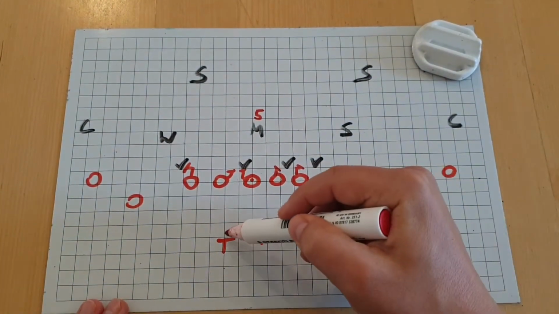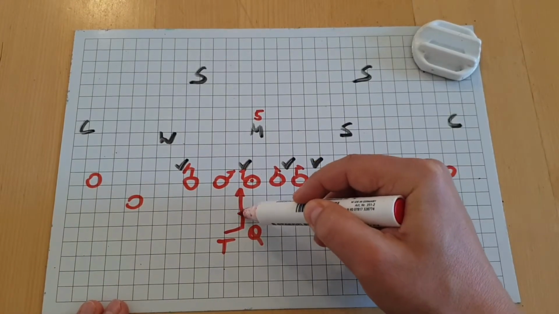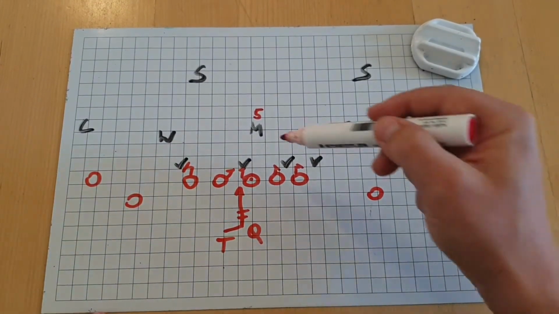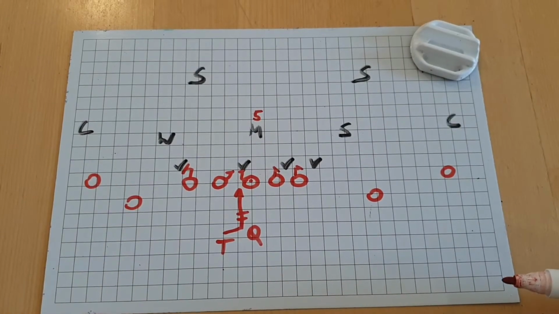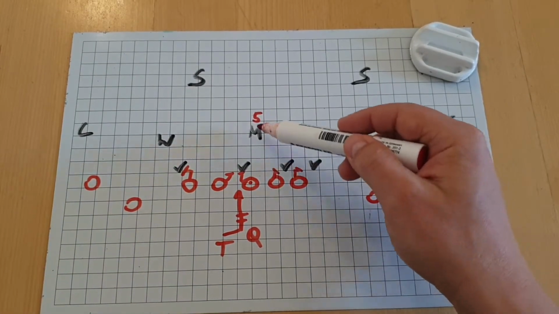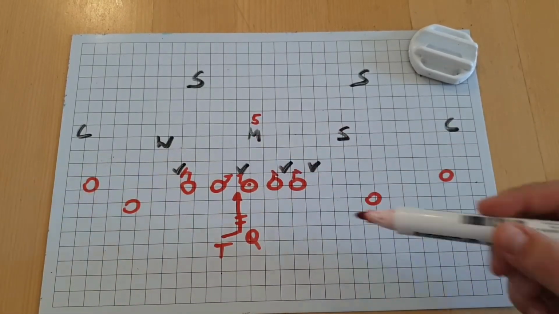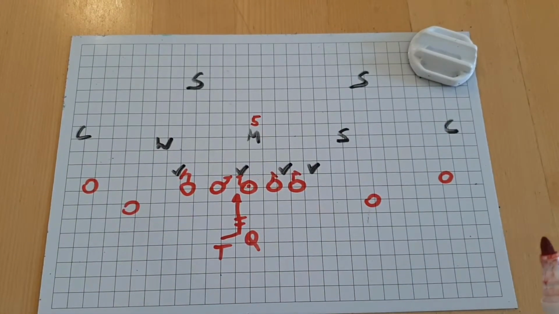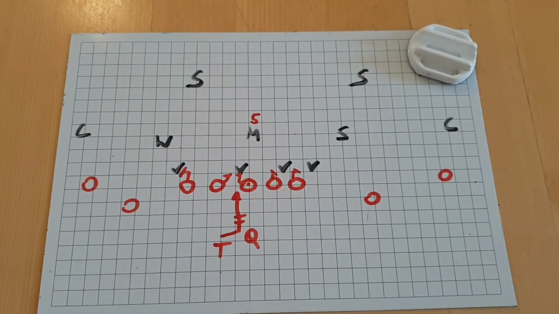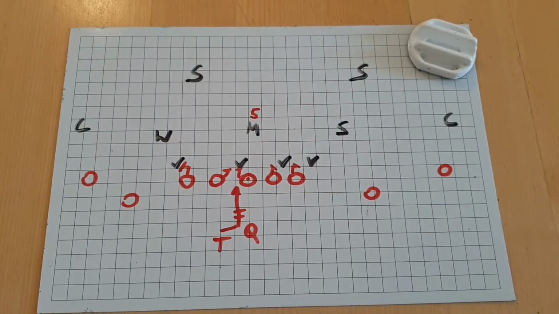For this inside run path that the tailback will have, the middle linebacker clearly is number 5. So the center will call out Mike to climb to, so the offensive line will try to climb to this Mike linebacker. This takes care of the run in the run pass option.